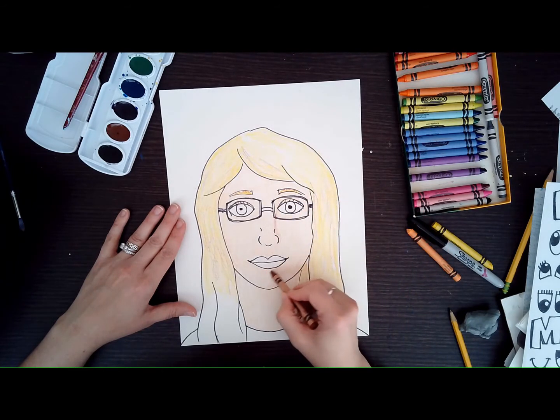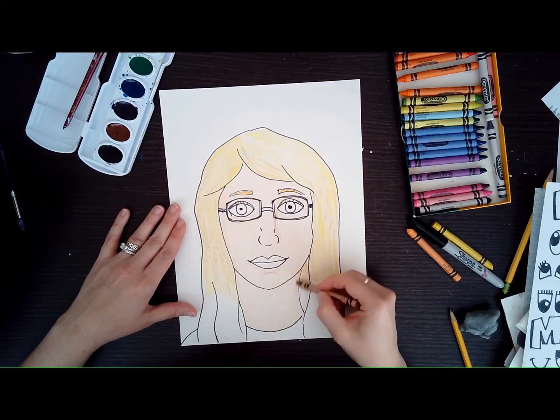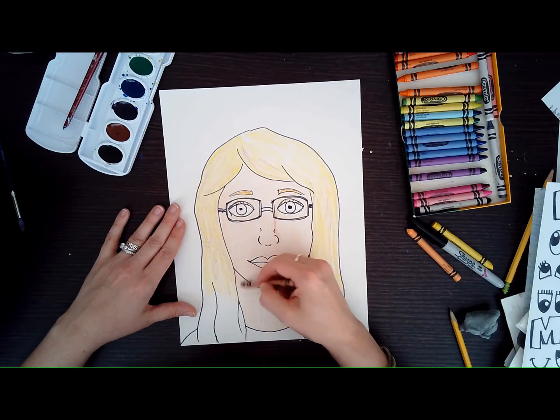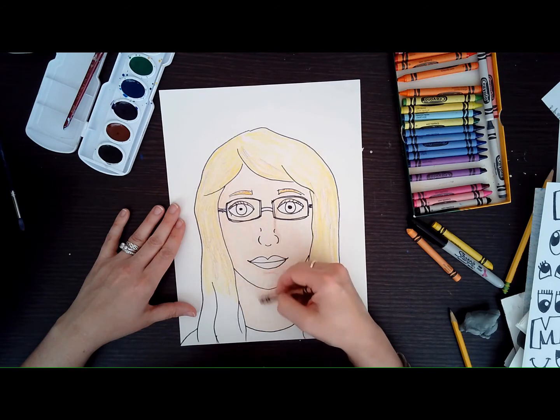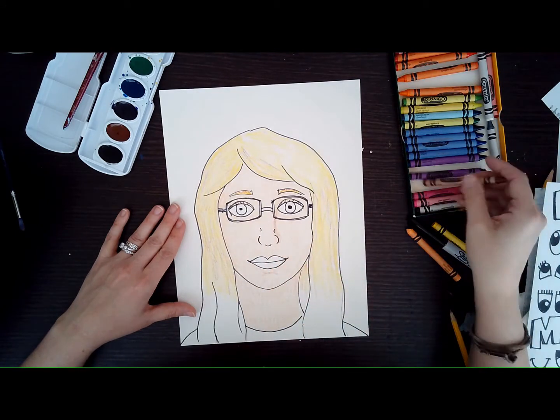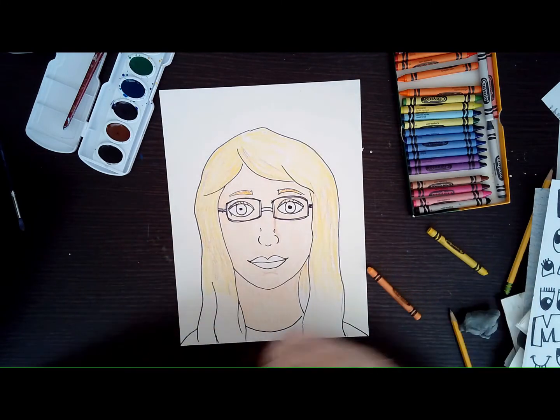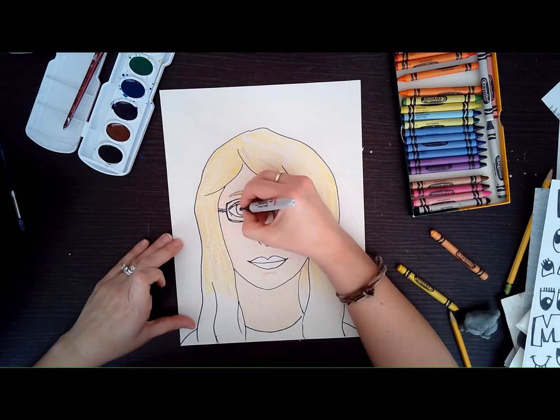And a little bit under my chin, and a little tiny bit under my chin, to make some shadowy areas. I'm also going to make sure that my irises, my pupils are the same size.